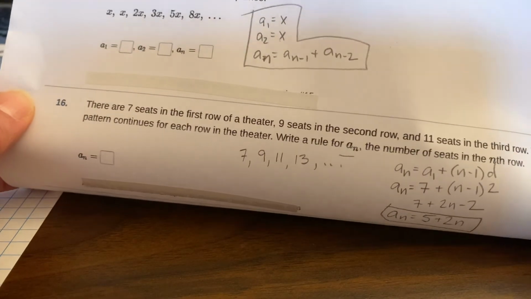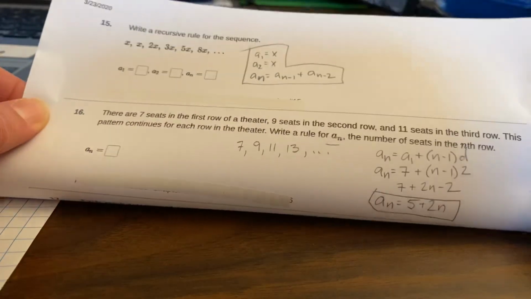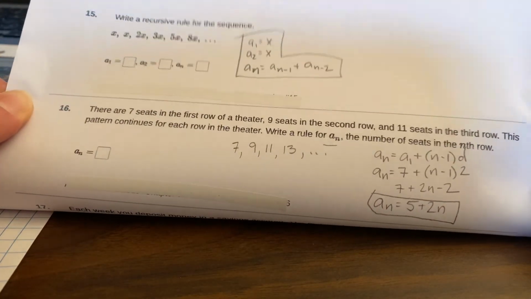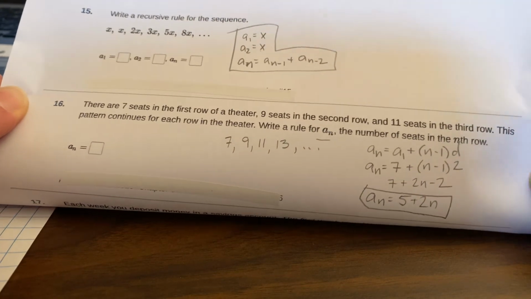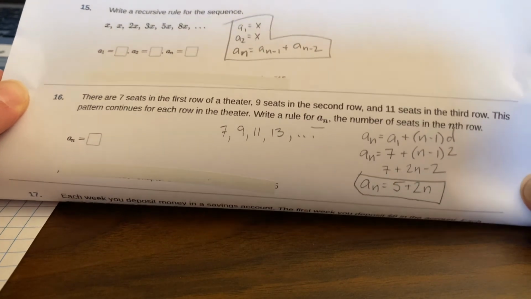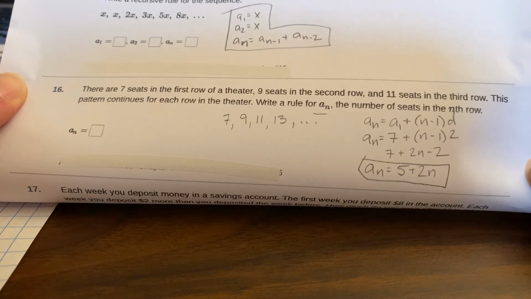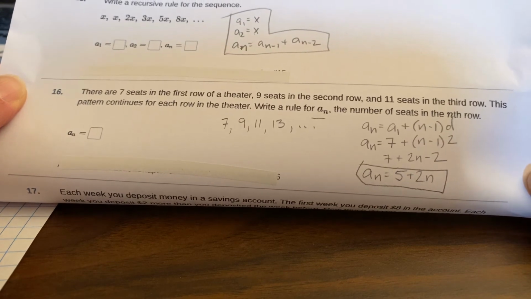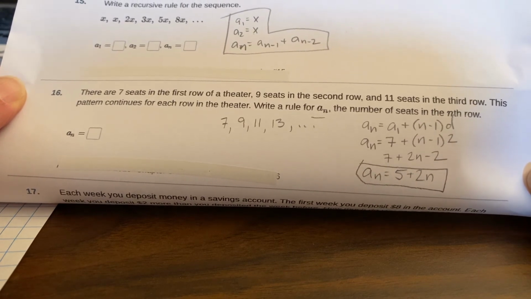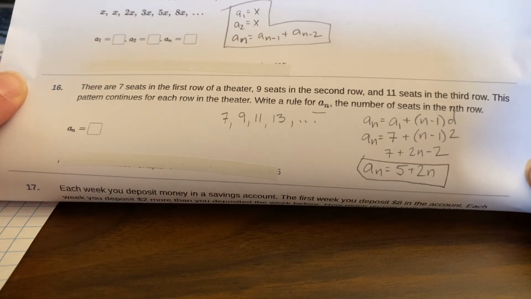16 says there are 7 seats in the first row of a theater, 9 seats in the second row, 11 seats in the third row. This pattern continues for each row in the theater. Write a rule for a sub n, the number of seats in the nth row.